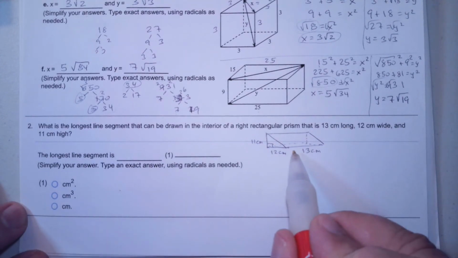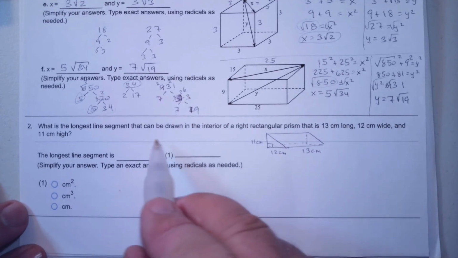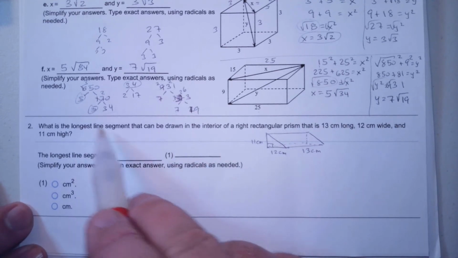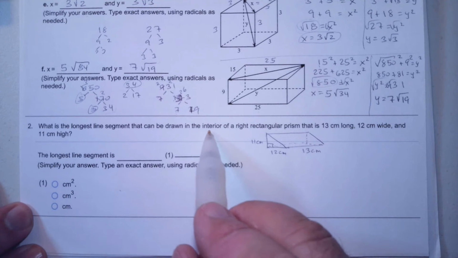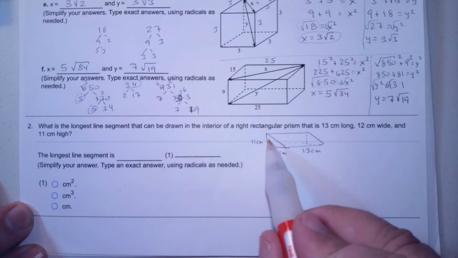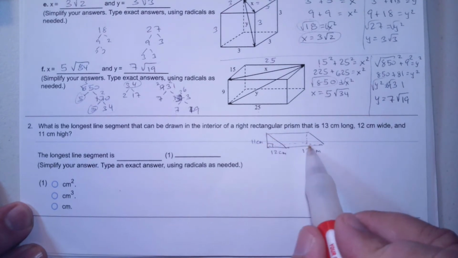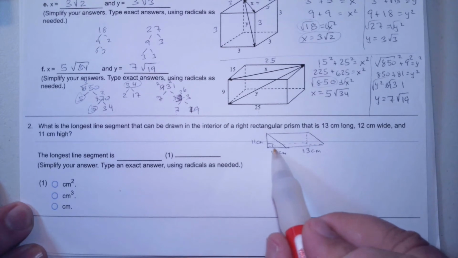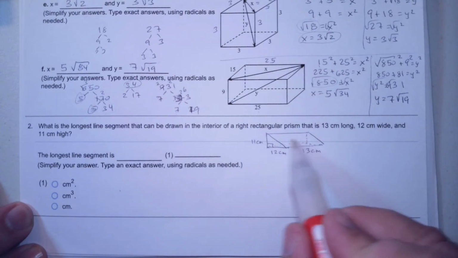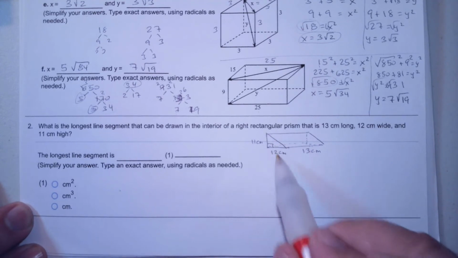Okay, so let's see. We have 3 sides that could work here. We're looking for the longest segment that can be drawn in the interior of this thing. So if we use that back side, it's 11 by 13. If we use the bottom, that's 12 by 13. But this side here, the hypotenuse, has to be longer than 11 or 12.